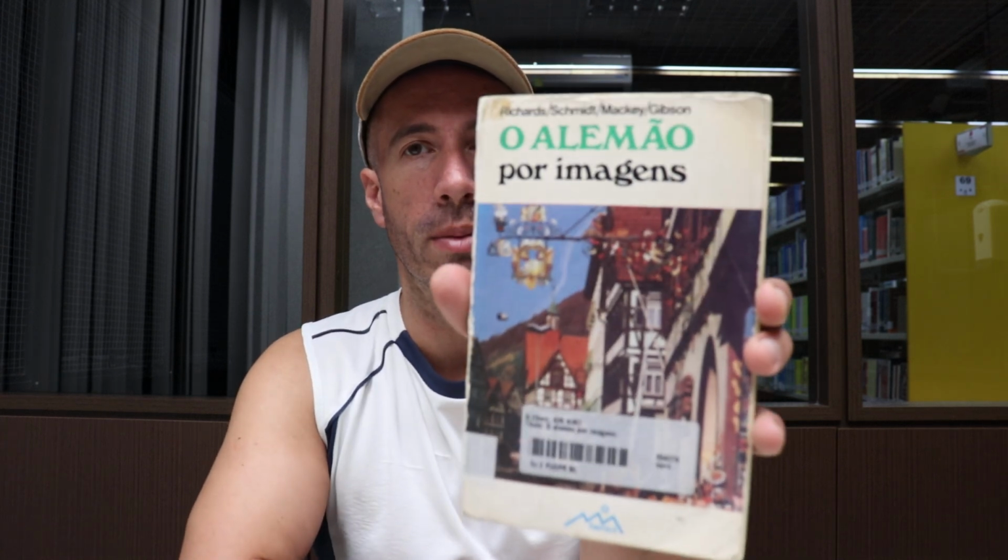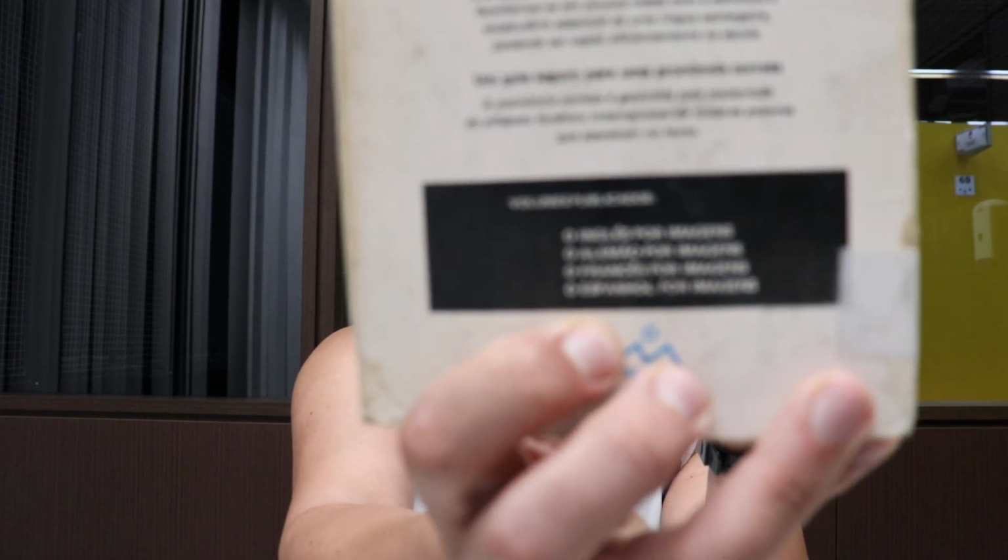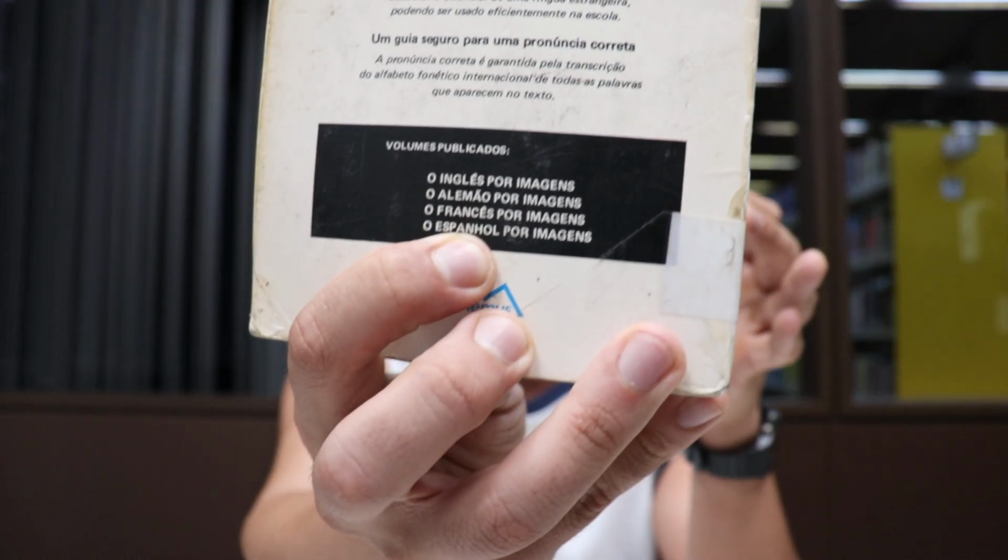So I think it's enough for today. The next video we're going to continue on this page 27, right? And now, to finish this video, we're going to try to read something in German, the German by images. The idea is the same. I think it's the same collection, because here we have the English by images, the German by images, the French by images, and the Spanish by images. We can see it exactly here.